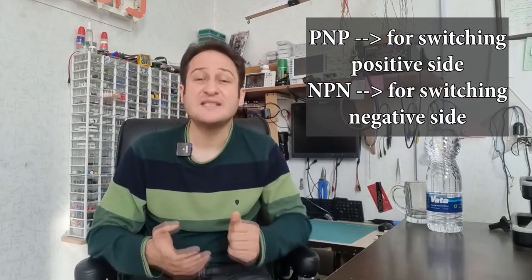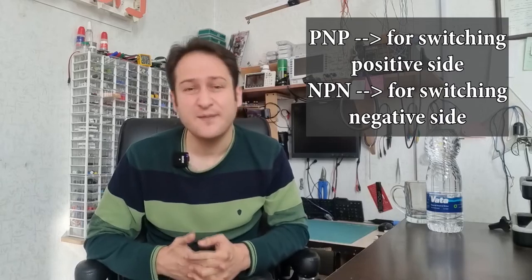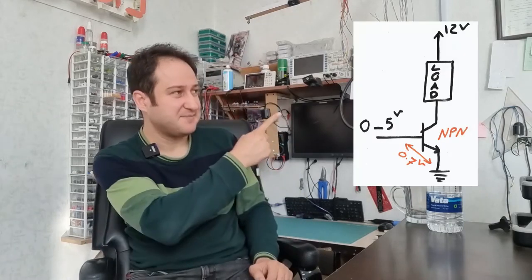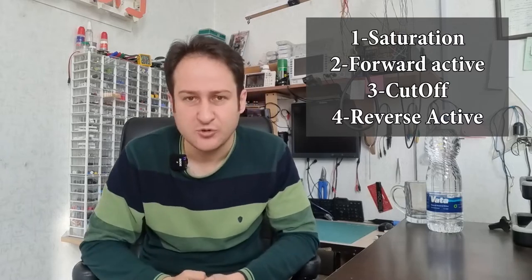If your transistor is a PNP type, then you have to place it on the positive side of the power supply, like this. And if your transistor is an NPN type, then you have to switch the negative side or ground side of the power supply, like this. With a little study about BJT transistors, you can learn about them and their four modes of operation: saturation, active forward, cutoff, and reverse active modes.